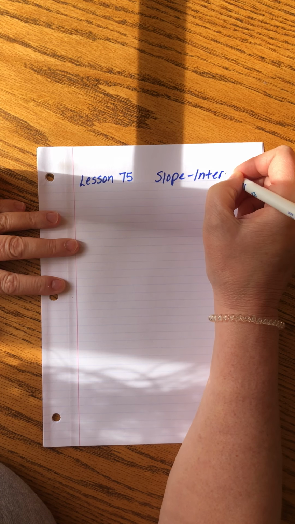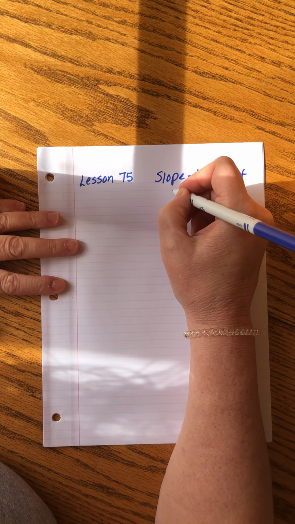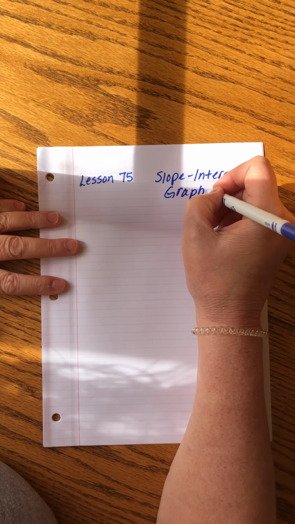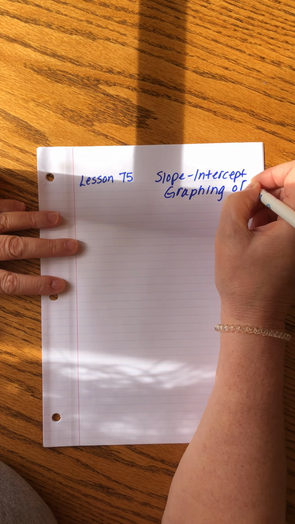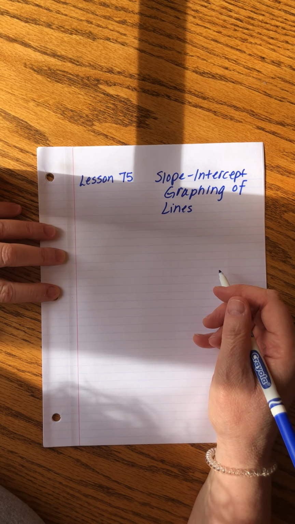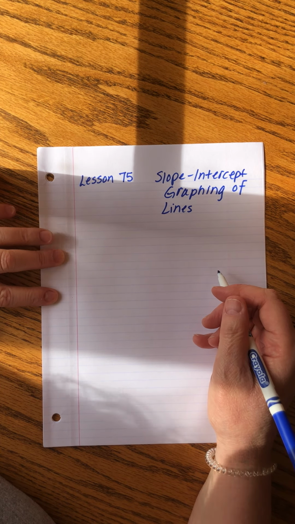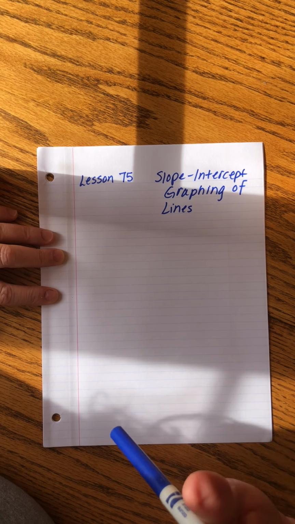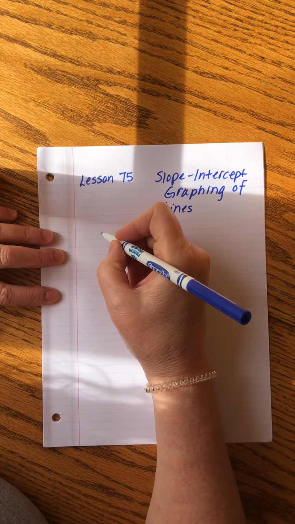But I'm excited for lesson 75 because we're entering into just really one of the hallmarks of algebra. We're going to talk about slope, intercept, graphing of lines. Okay, if I were with you in person, I'd be asking you, what exactly have we talked about? Because I teach so much of this material to so many different classes, I always forget who knows what. So I'm just going to start at the beginning and give you a full review. If you've heard this before, sorry, bear with me.